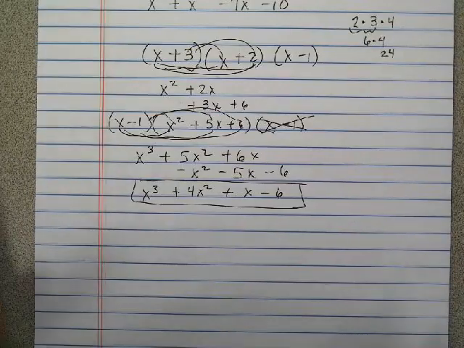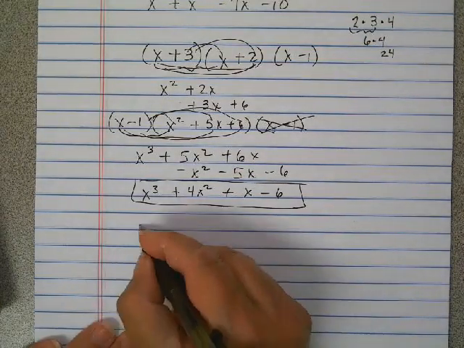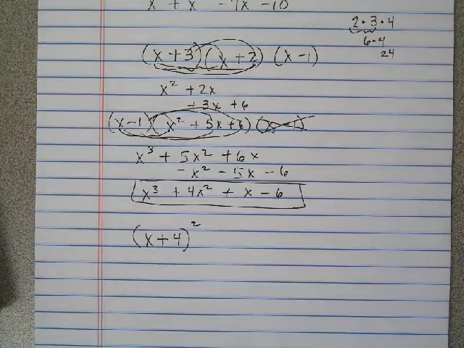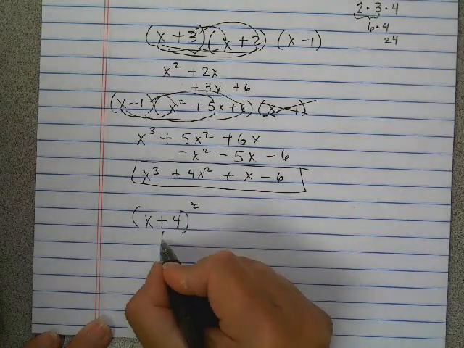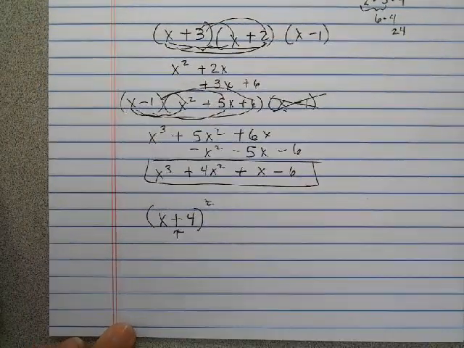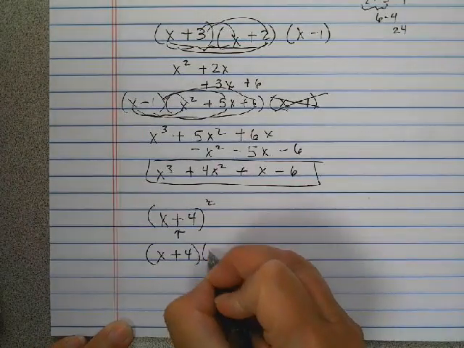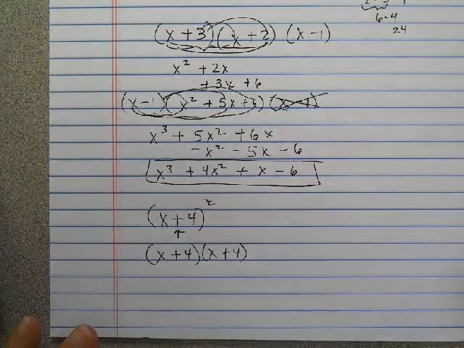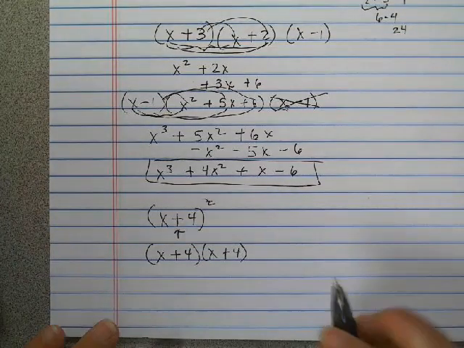There's a couple things I want to guard you against, and I'm not going to do both of these examples, but I want to remind you that if you have something like this, x plus 4 squared, this does not square the x and square the 4 because of this plus sign right here. This means x plus 4 times x plus 4. The reason it works that way is because of this. And I'll show you with numbers.